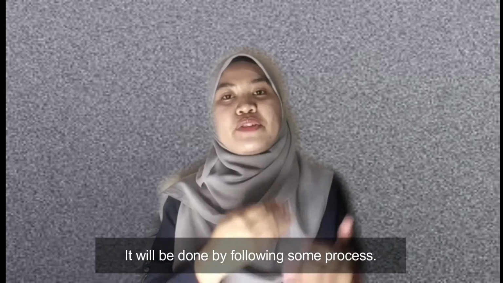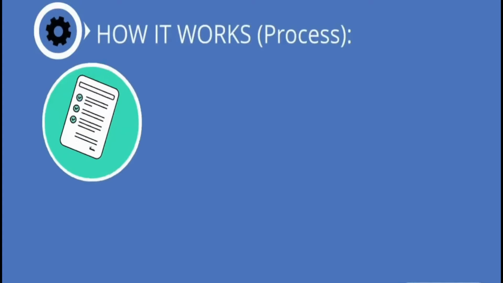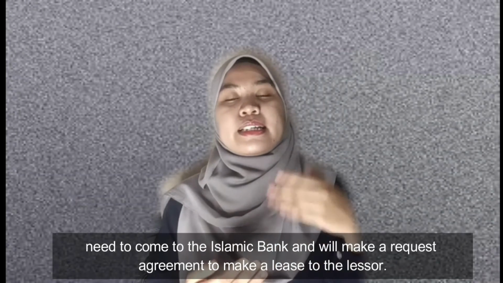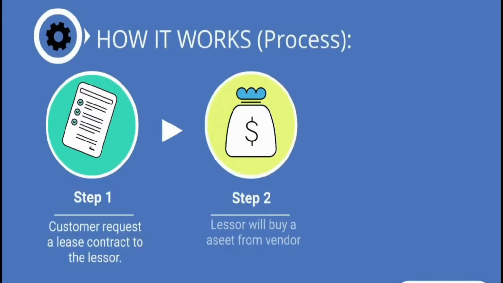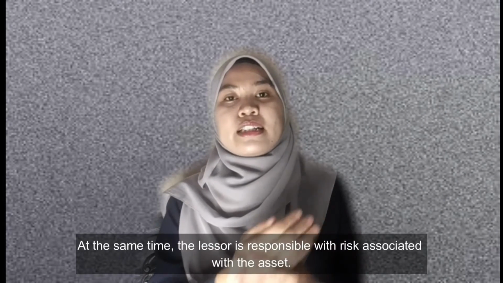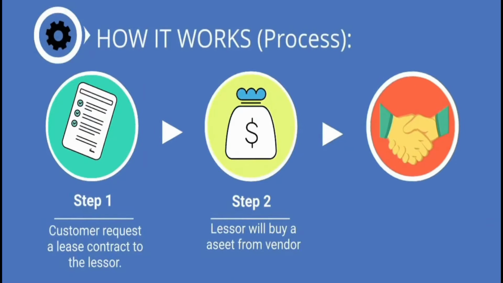So, how can people make this agreement? It is done by following some processes. At first, the customer who wants a certain asset, which is a home, needs to come to the Islamic bank and make a request agreement to make a lease to the lessor. Secondly, the Islamic bank will buy the asset from a vendor and pay the full amount as per tradition. At the same time, the lessor is responsible for the risk associated with the asset. Lastly, the contract is made between the lessor and lessee.